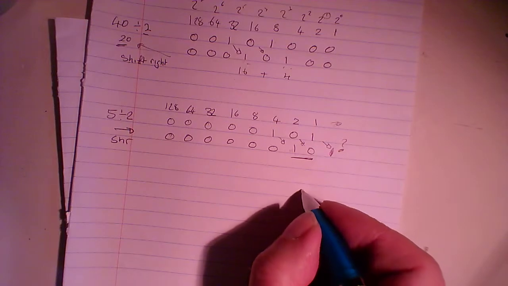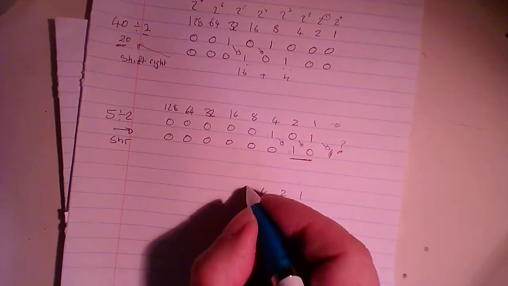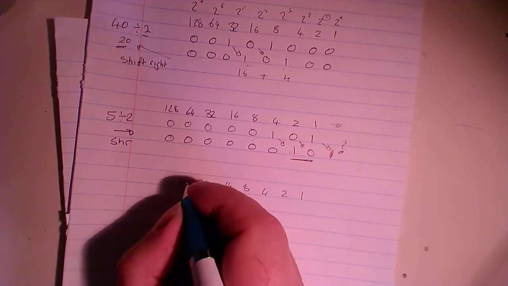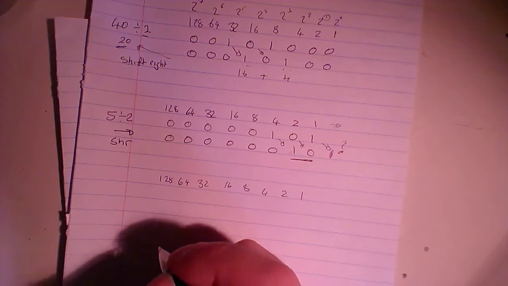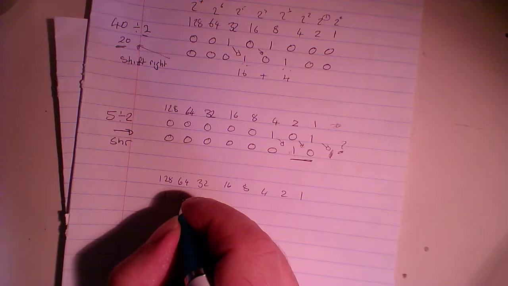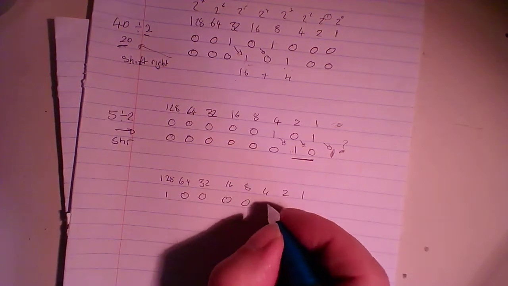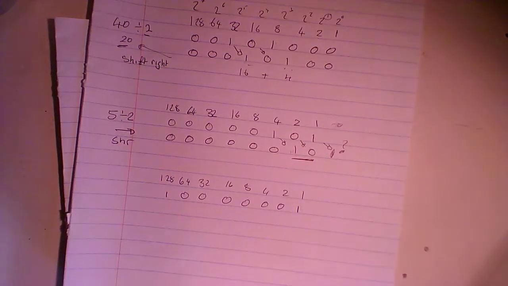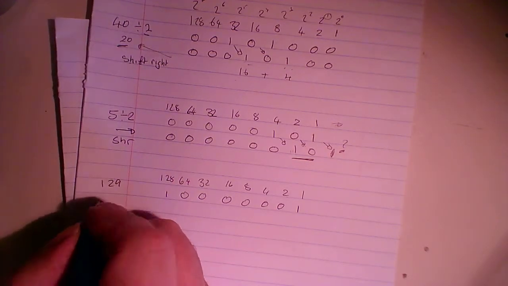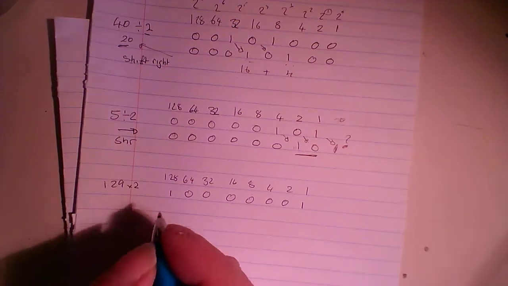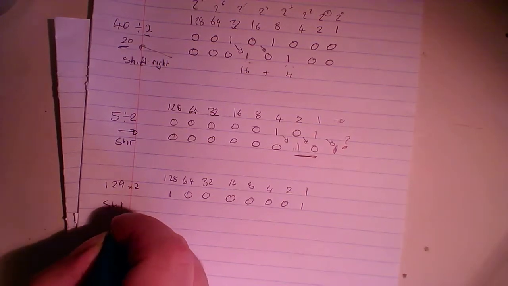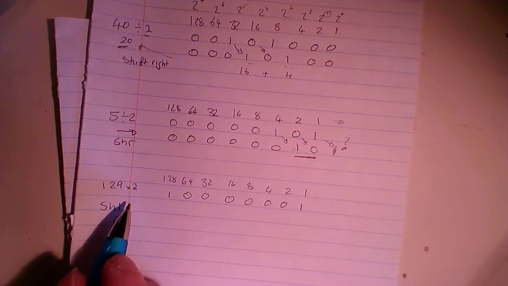So let's write down that pattern again. 1, 2, 4, 8, 16, 32, 64 and 128. Let's say I have this number 1, 0, 0. Let's make it really easy. So I've got 128 plus 1, so I've got 129, and I want to multiply that by 2, so I'm going to shift to the left by 1 place because I'm multiplying by 2.